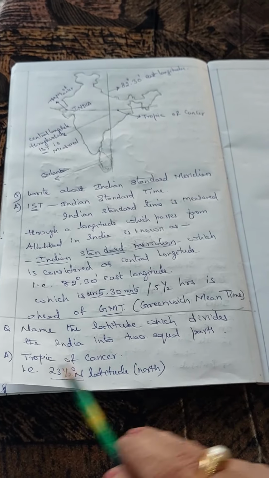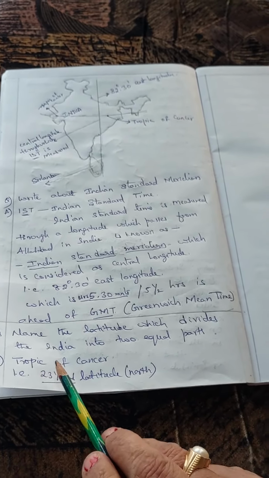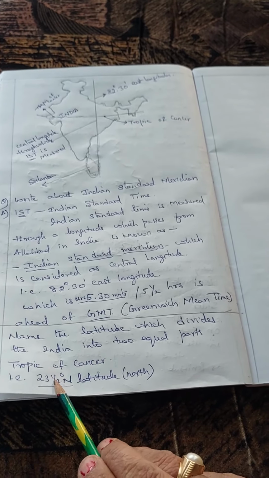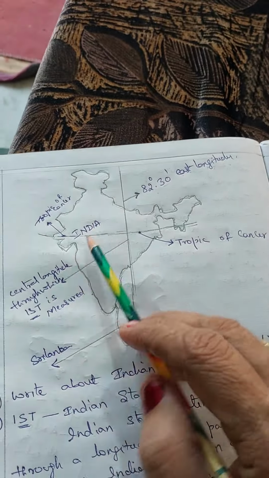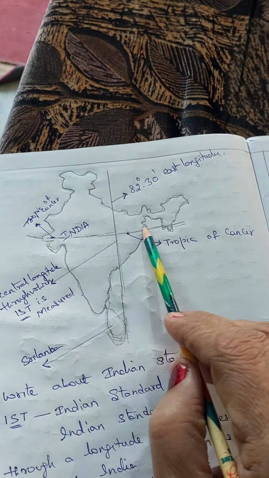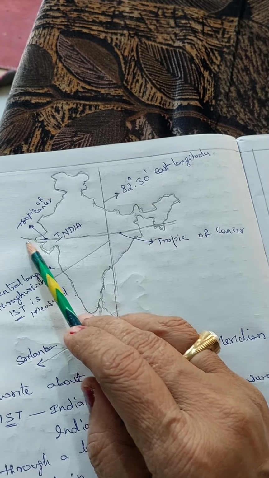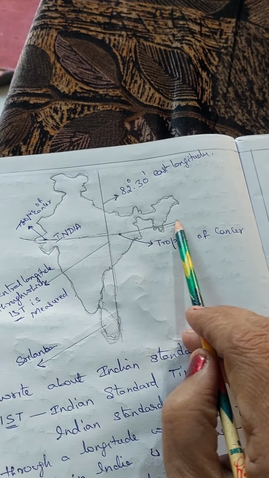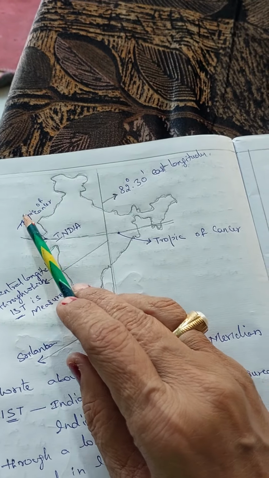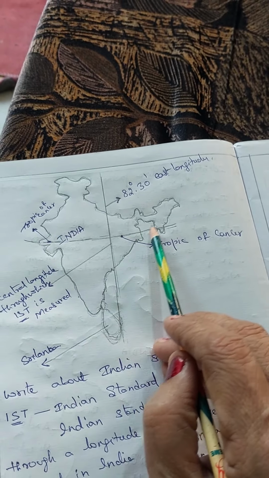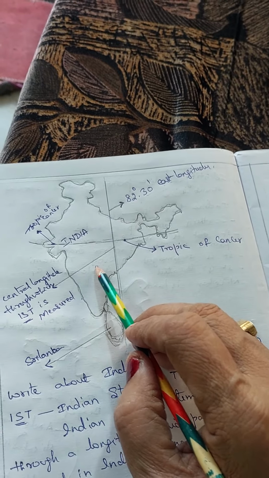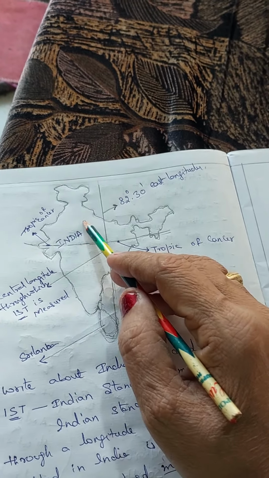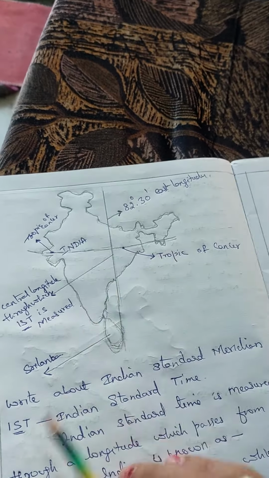Name the latitude which divides India into two equal parts. Tropic of Cancer, 23.5 degree north latitude, children. That is north. You can see here I have drawn. 8 states come for this, children. This is the central latitude known as Tropic of Cancer, which divides India into two equal parts. And this part lies in the tropical area, this part lies in the temperate area, children.